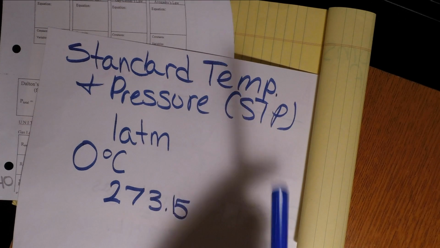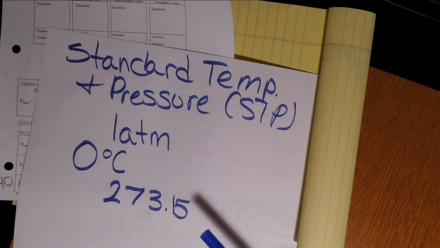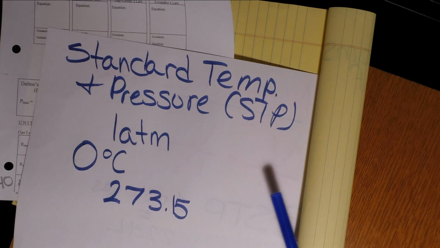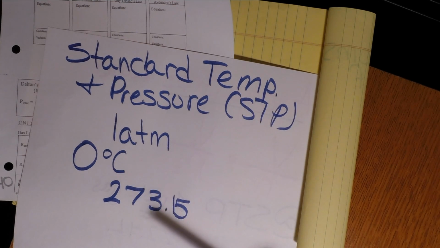Okay? So these are just conditions under which we conduct experiments, so it's easier to compare different experiments if we know that they're all under the same conditions.